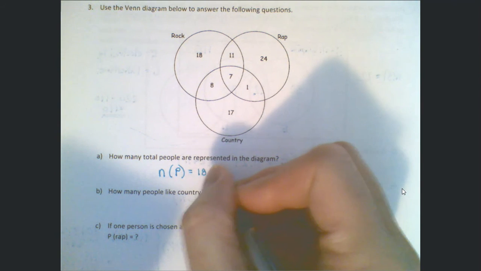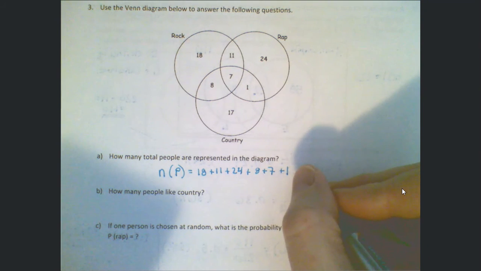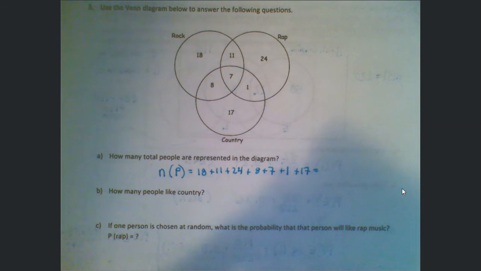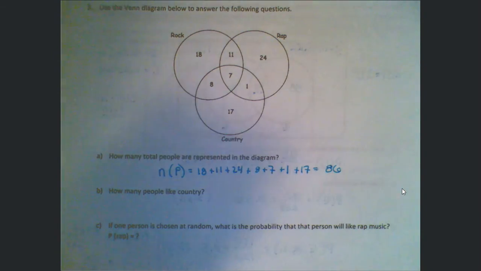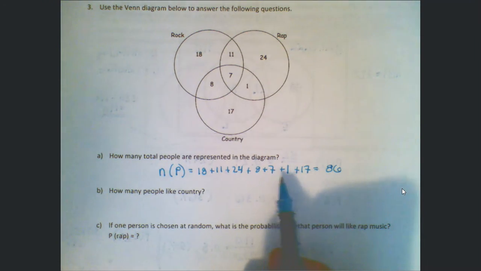You go 18 plus 11 plus 24 plus 8 plus 7 plus 1 plus 17. And if we add these up properly, we should get 86. You can check my math there. I did it pretty fast here. So 18, 11, 24, 8, 7, 1, 17, 86.